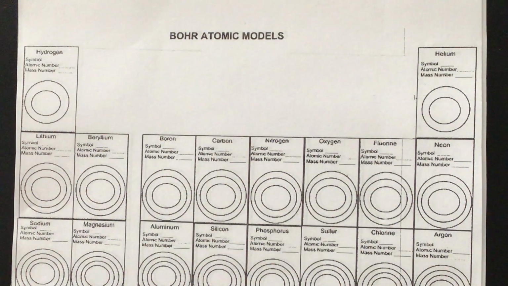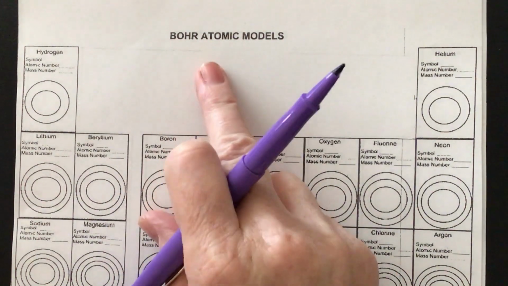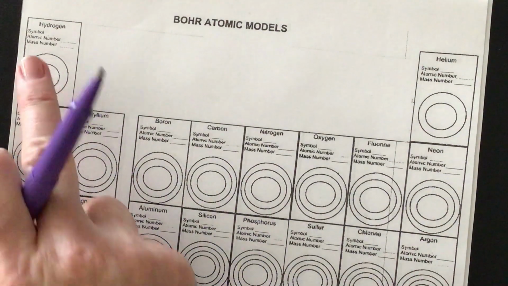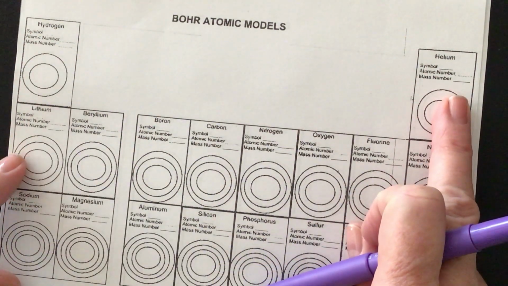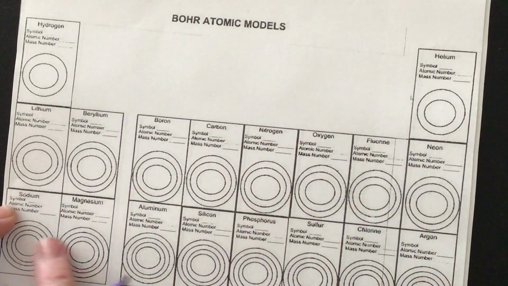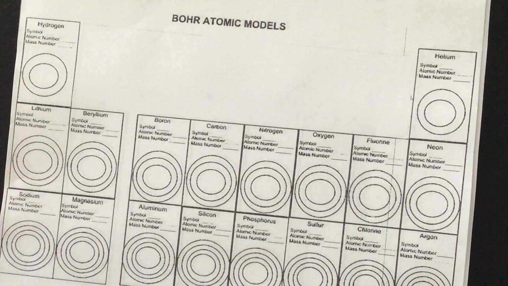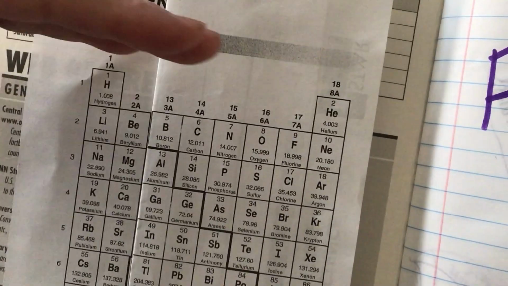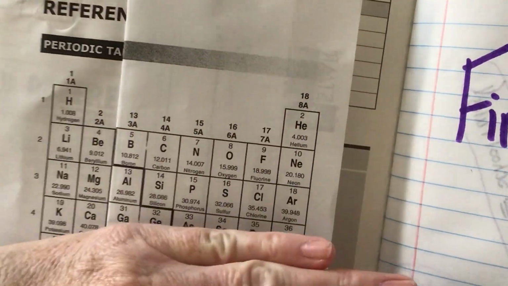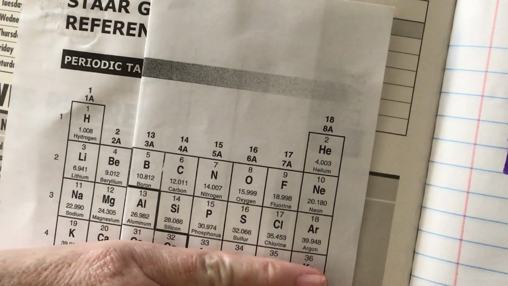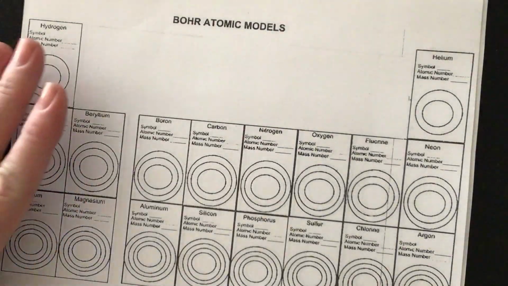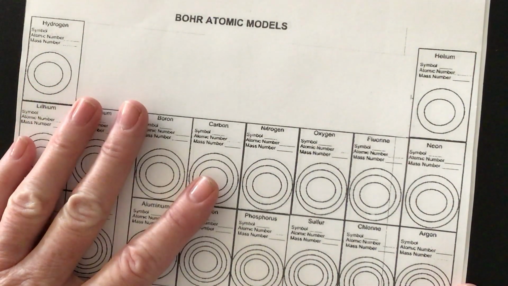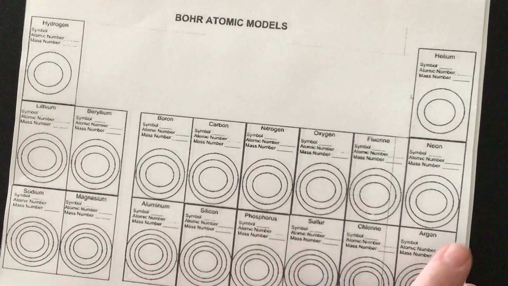Today we are doing Bohr atomic models, and you should have this paper that has hydrogen and helium. We've got 3 rows of the periodic table. The periodic table is in your journal, and what you have is just the top 3 rows. We're going to do the first 7 together, and then you're going to use the pattern that we established to do the rest.